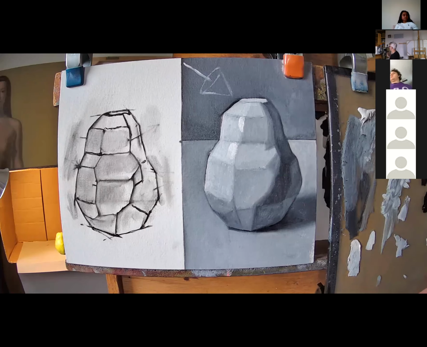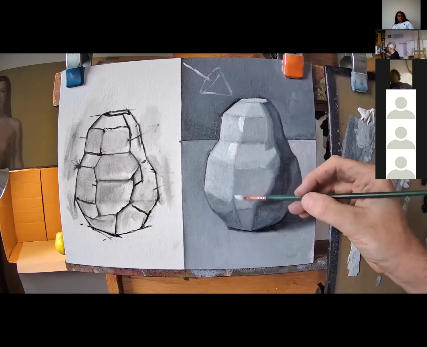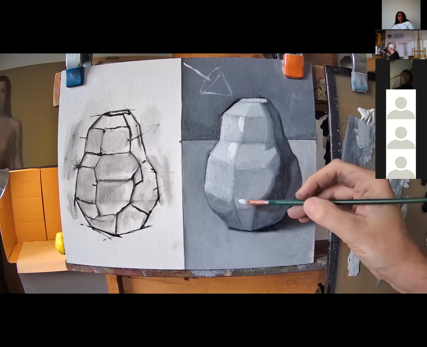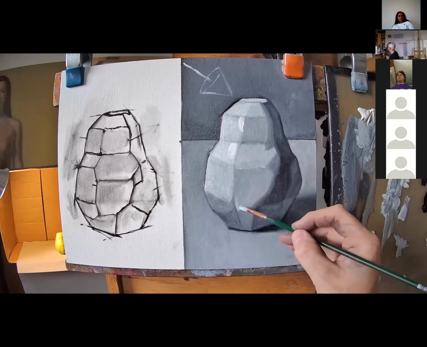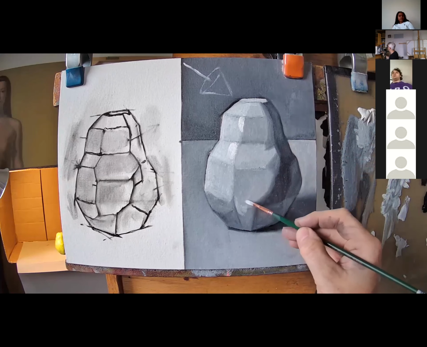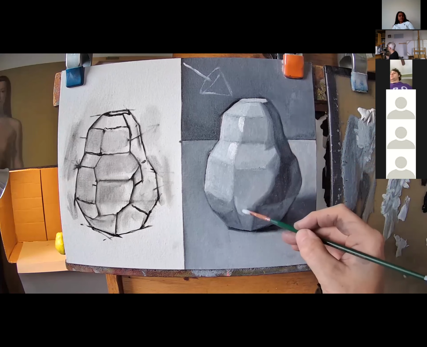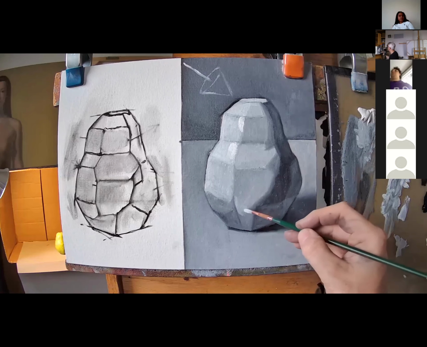And let's see. So now, because this is an organic form, it obviously doesn't have the regularity, the kind of absolute regularity, that I started out with. So you'll notice there's a little dimple down here where there's a shift in the direction of this underplane.